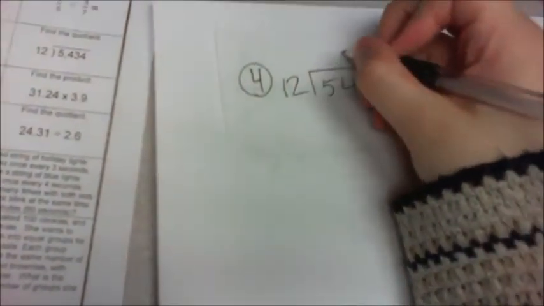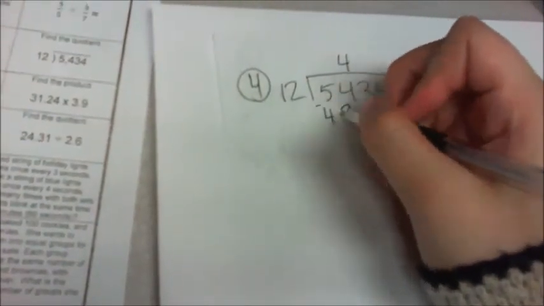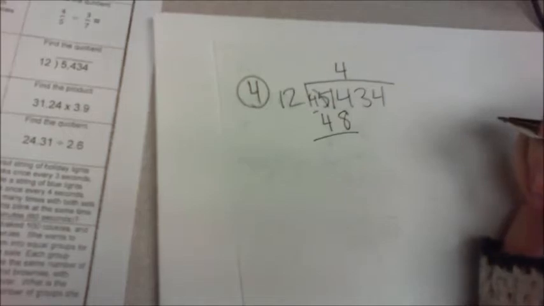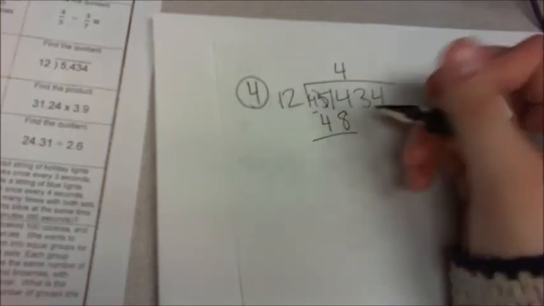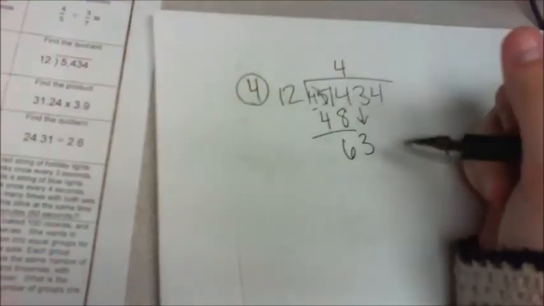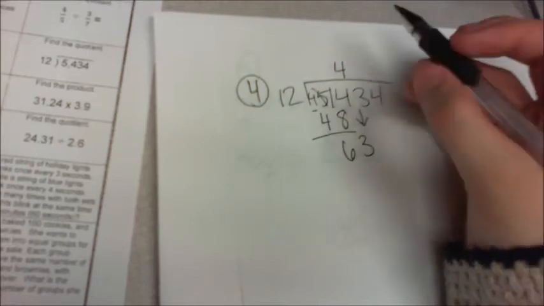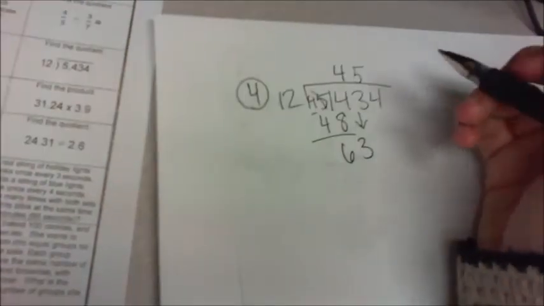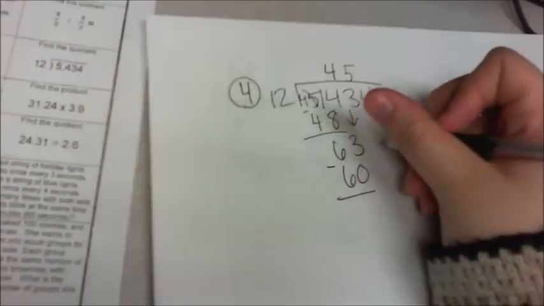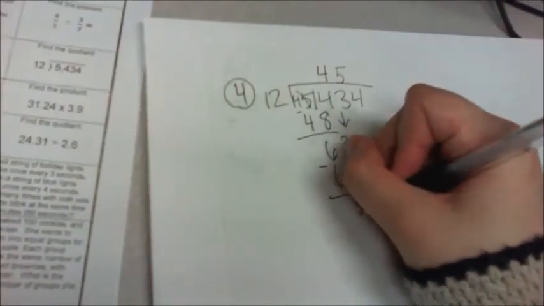How many times can 12 go into 54? That would be 4 times. 12 times 4 is 48. We'll subtract. We get 6, and we bring down the 3. How many times can 12 go into 63? 5 times. 5 times 12 is 60. 63 minus 60 is 3. Bring down the 4.